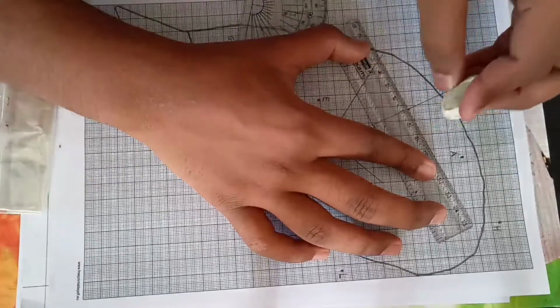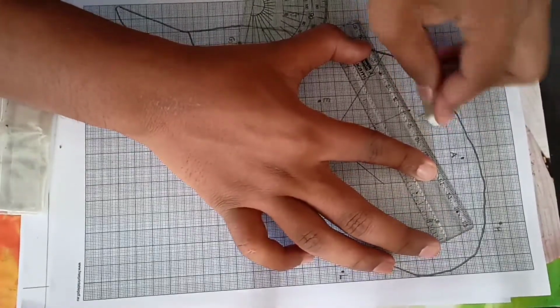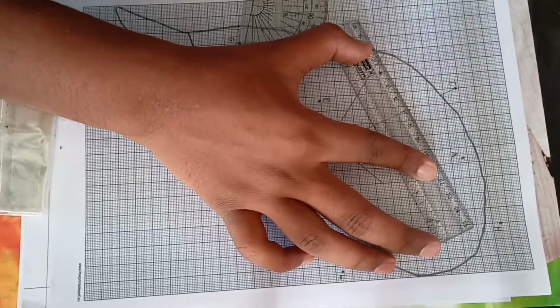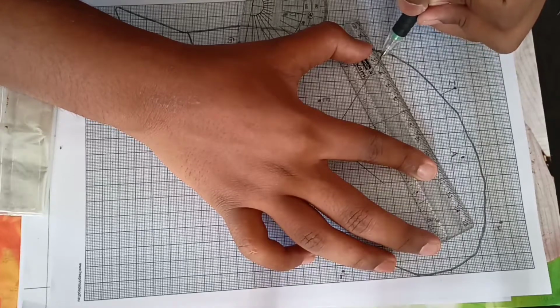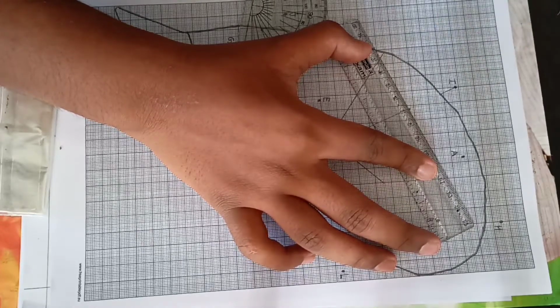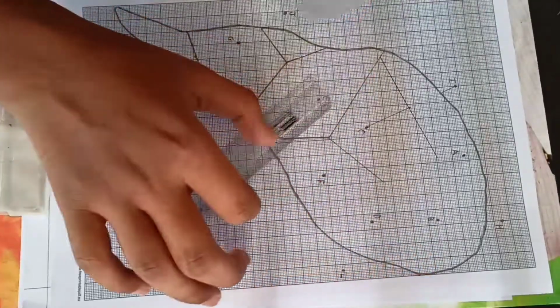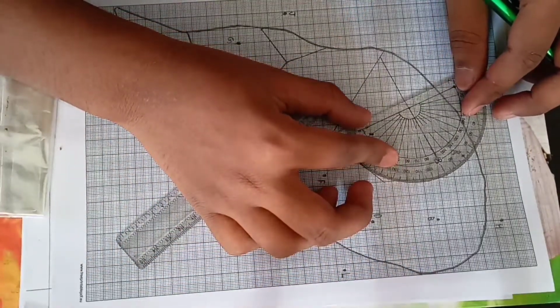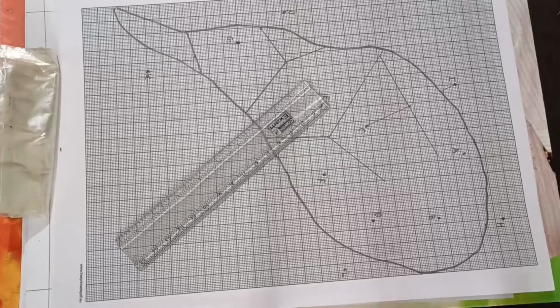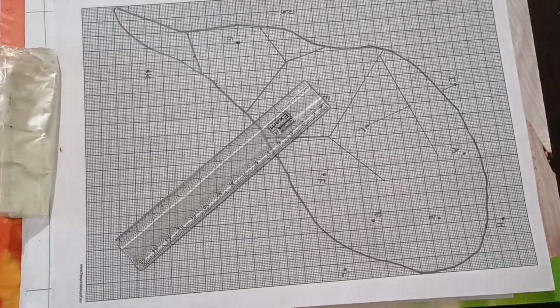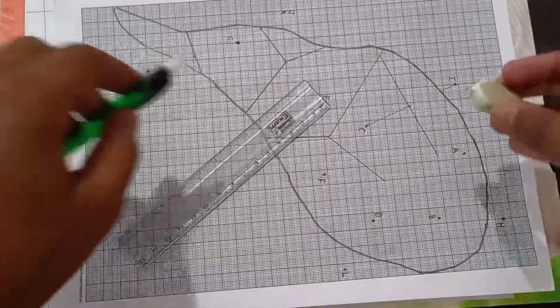First, let's rub this line, then I will draw. Okay. I have bisected this line. Now the next part is, okay, I have to rub this side also.